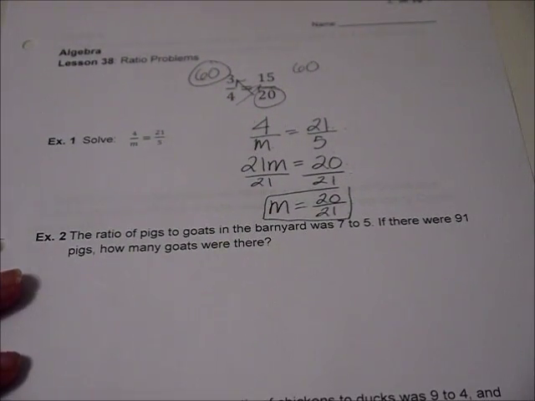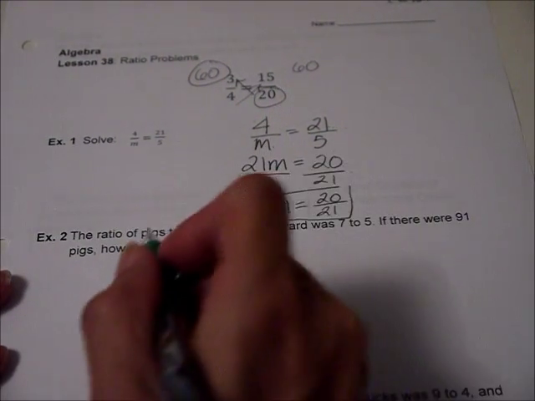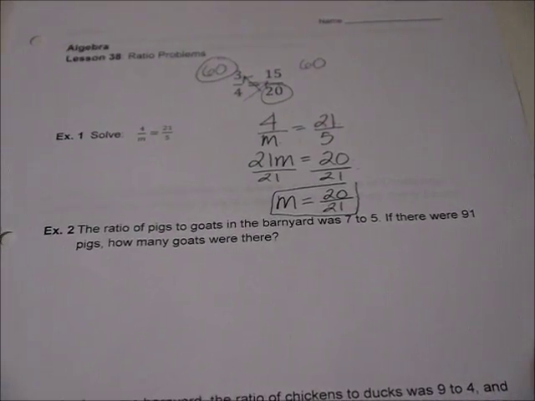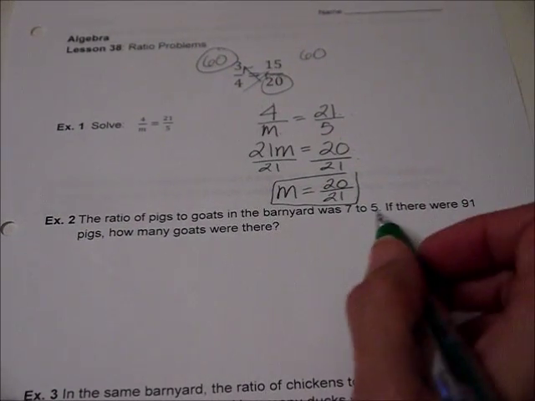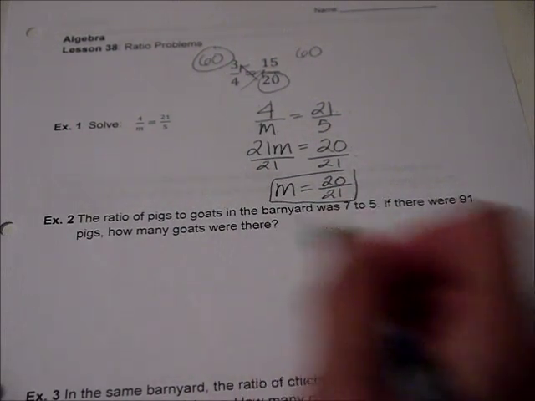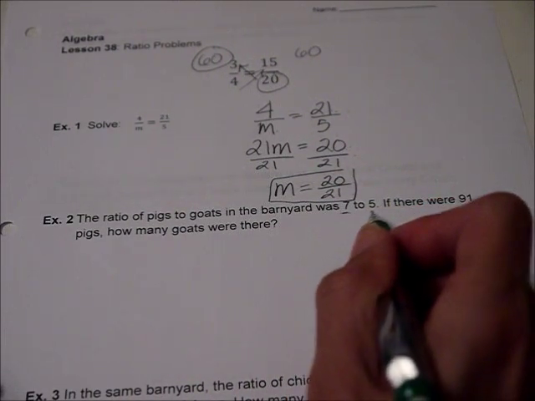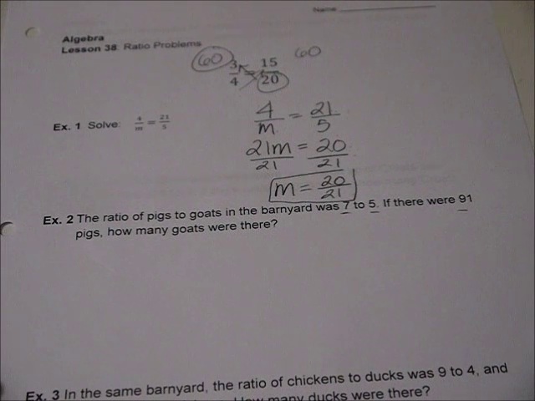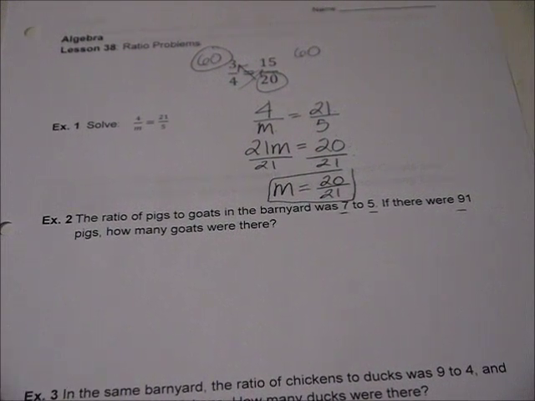Example 2, we're going to put it into a story problem. The ratio of pigs to goats in the barnyard was 7:5. If there were 91 pigs, how many goats were there? Now, when you read a story problem and you see that you've got 3 pieces of information and you're looking for a 4th, it's usually a red flag that you're going to have a proportion problem. And they're very simple to solve once you know how to do it.